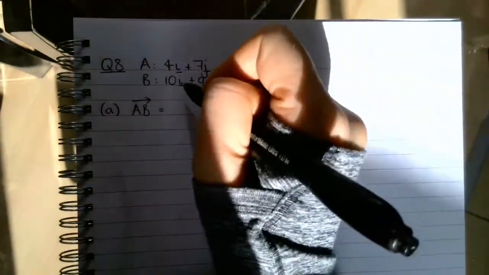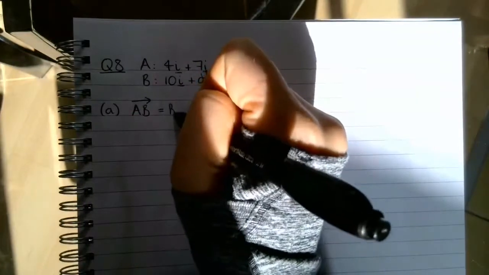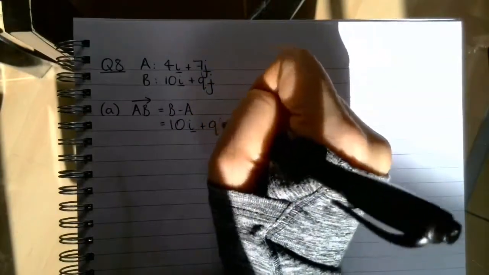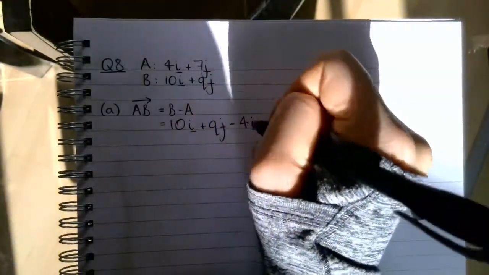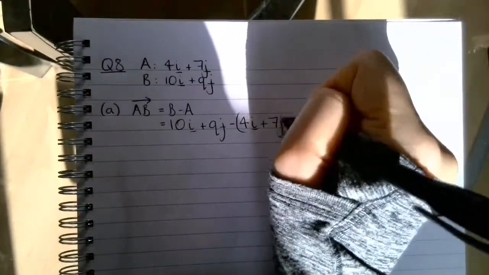For question 8, we are first of all asked to find the vector AB in terms of q. So AB is equal to vector B subtract A. So we've got 10i plus qj subtract 4i plus 7j.